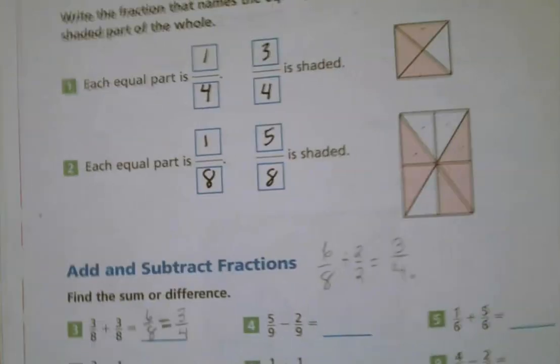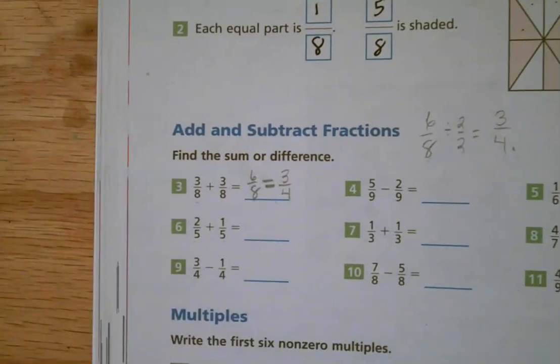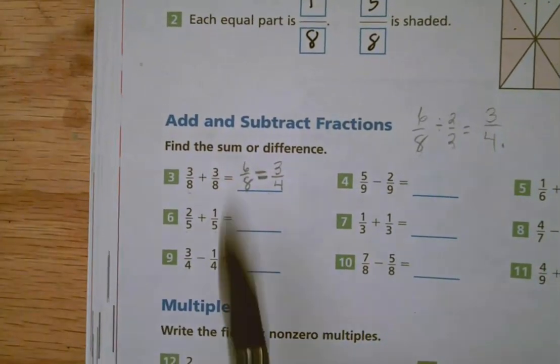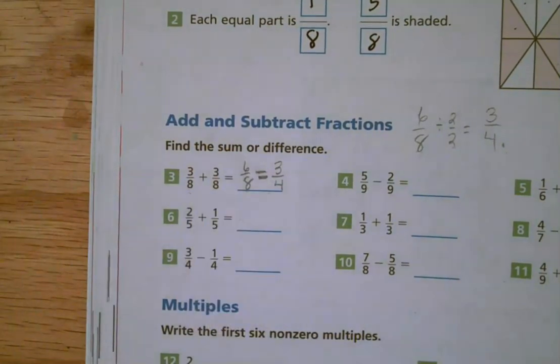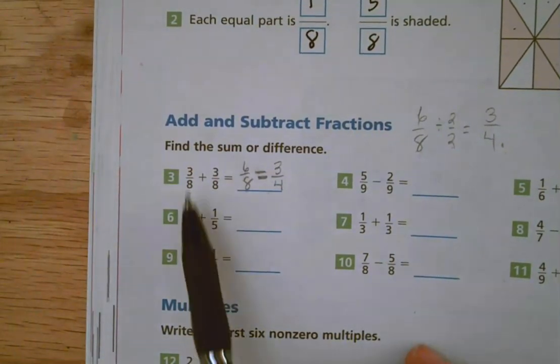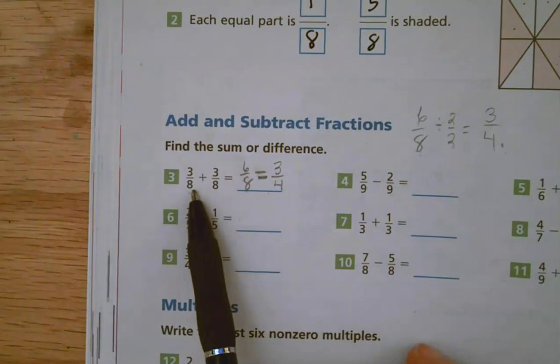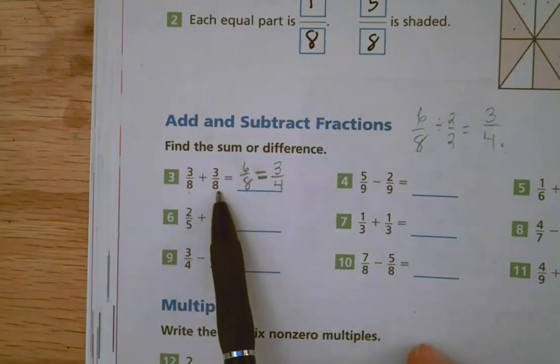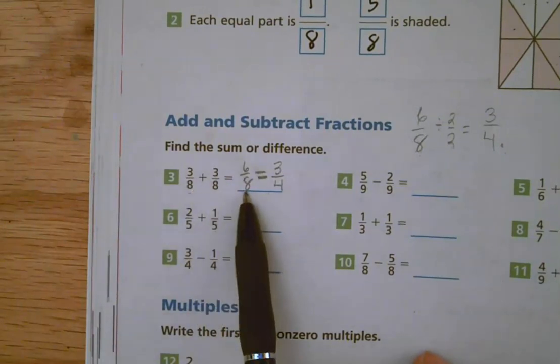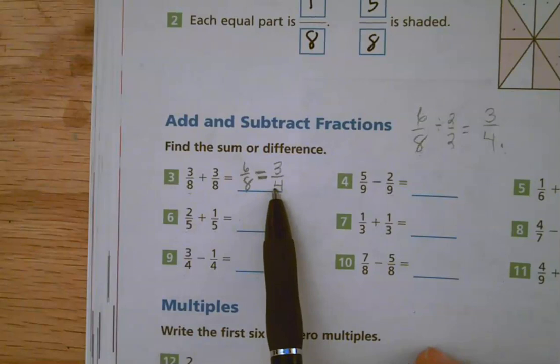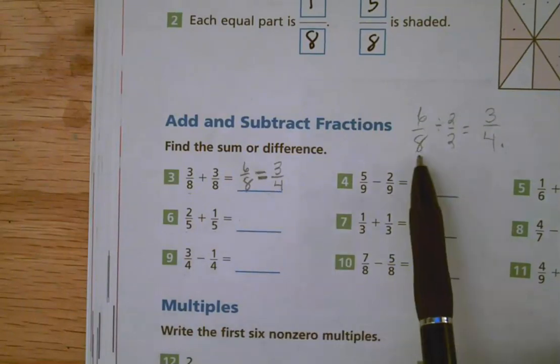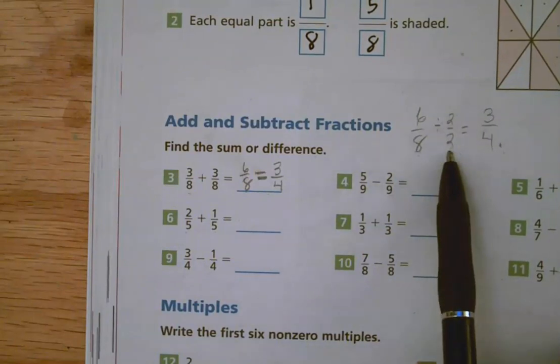Okay, adding and subtracting fractions like these are similar to ones you did last year. Now what you will notice on each of these is they have a common denominator. And so I know when I am adding 3 of the 8ths and 3 more of the 8ths, I will get 6/8. And 6/8 can be simplified to 3/4. And I simply did that. I simplified it by dividing it by another name for 1.